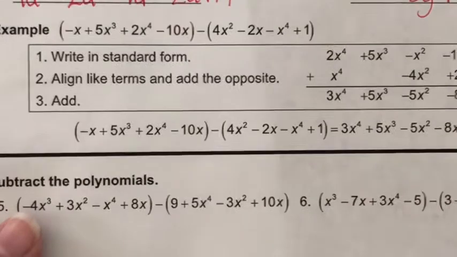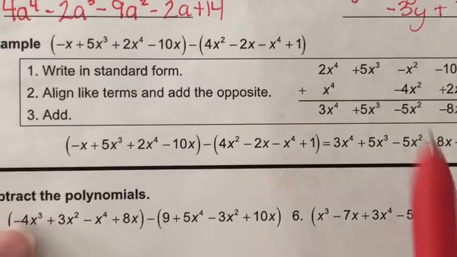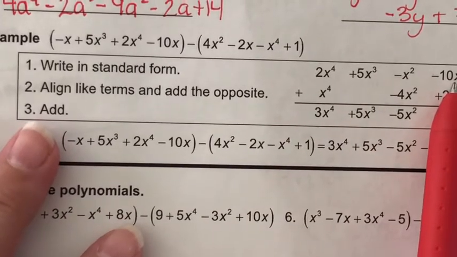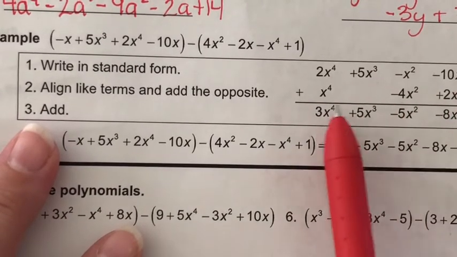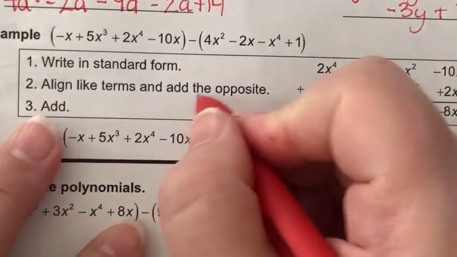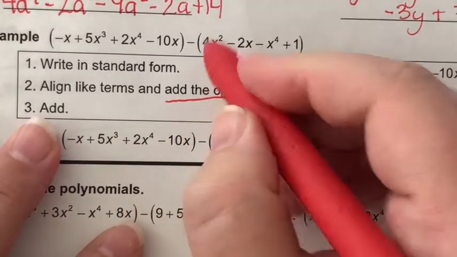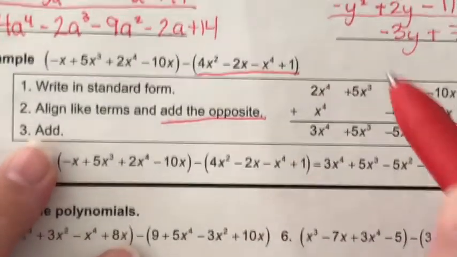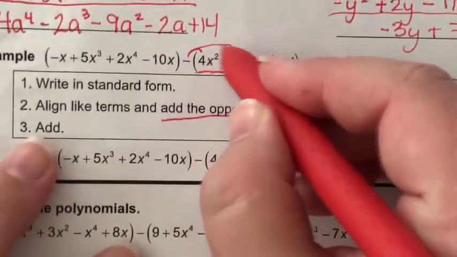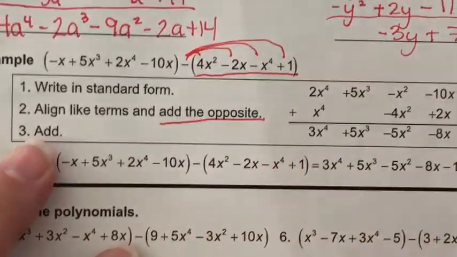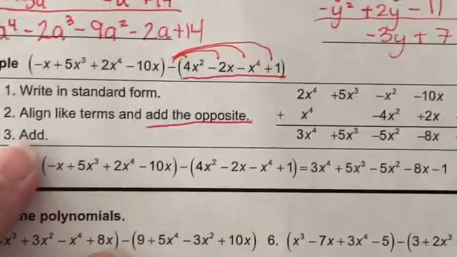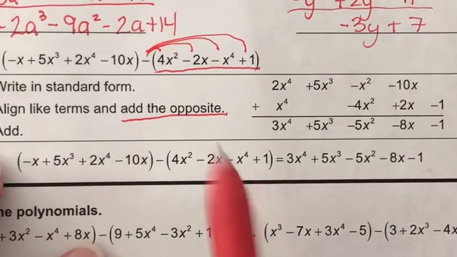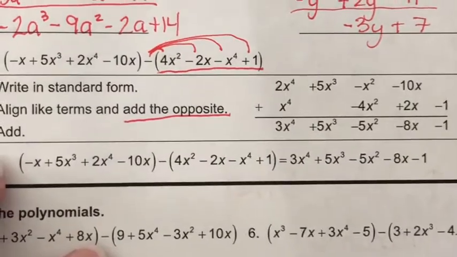So subtracting, it's almost exactly the same. So again, you're going to write it in standard form, and then you are going to make the opposites. So you're going to add the opposites. So all of those things are going to be the opposite. Reason why is you're basically distributing a negative 1 to all of those things. So they're all going to be opposites. So when you're subtracting, you're going to add the opposite, and then you just add. So same thing, just remember that the second one is the opposite.